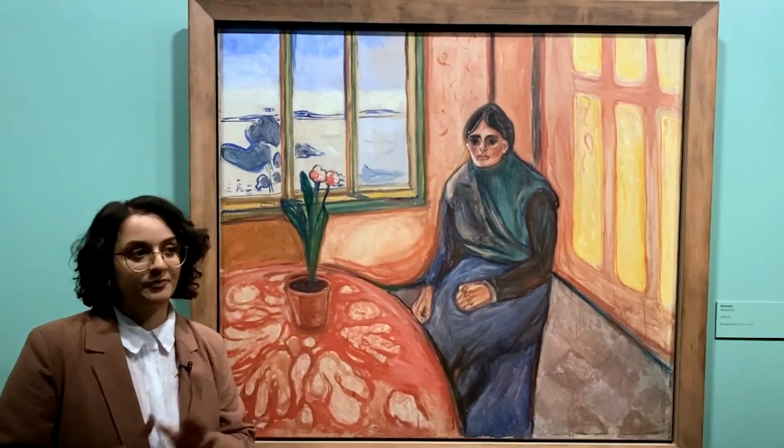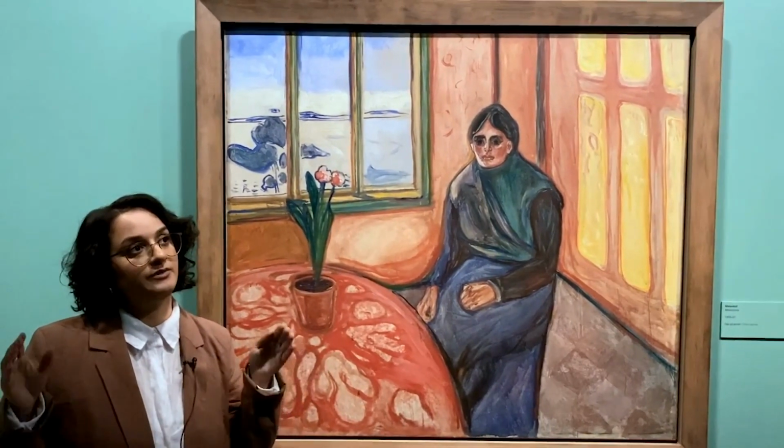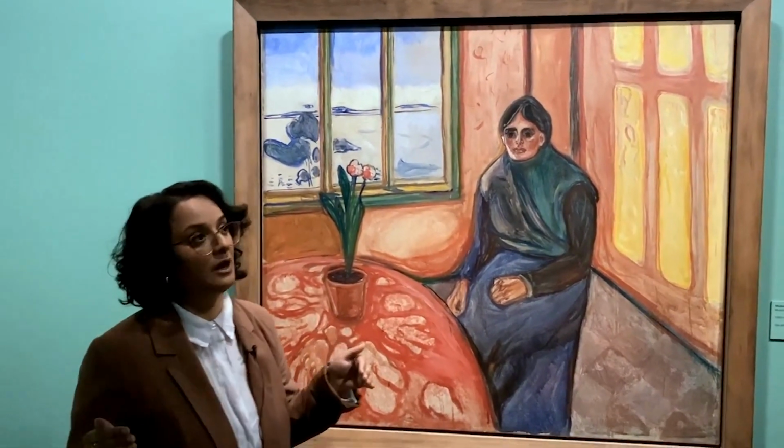But alas. So as I mentioned, we are now in the dark room, and what we will be doing now is to move into the darker space, because we're now moving outside.